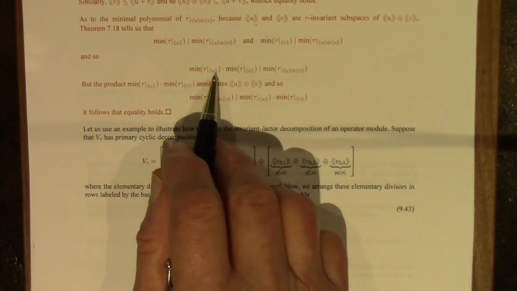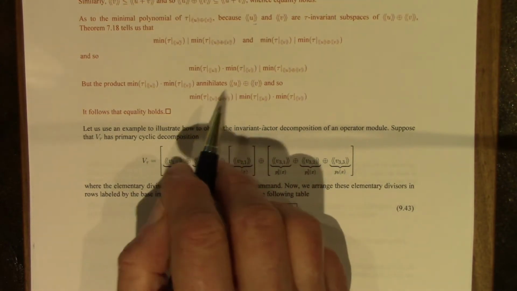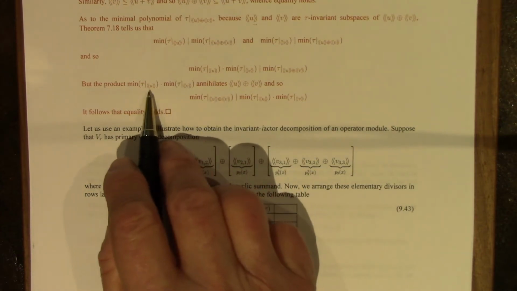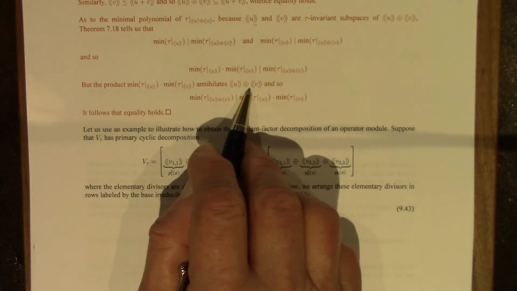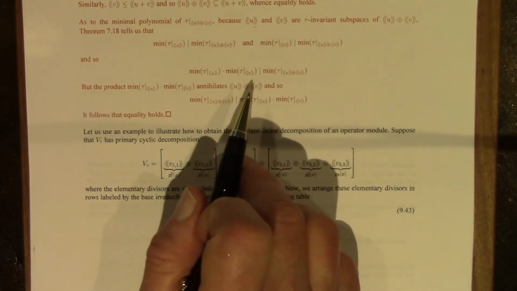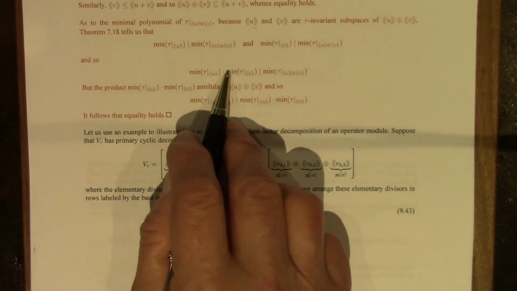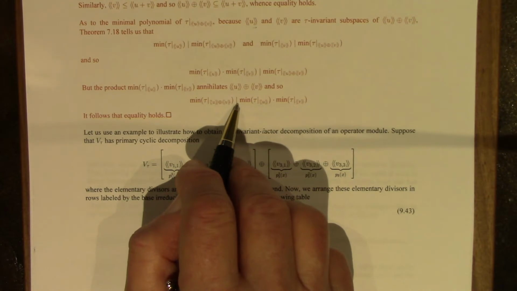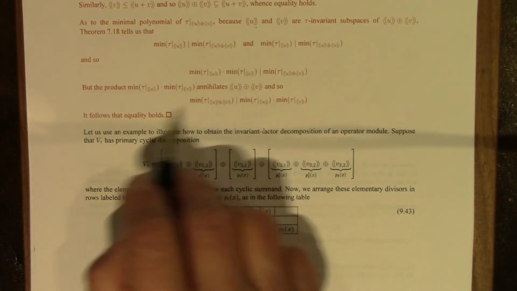However, this product does annihilate this module, and so this product is divisible by the minimal polynomial of this module, the direct sum. So we have equality here. We have divisibility in both directions, and all the polynomials are monic, and therefore they must be equal.